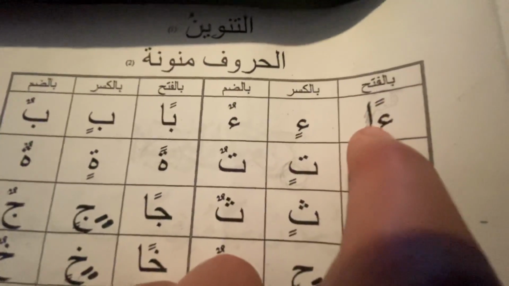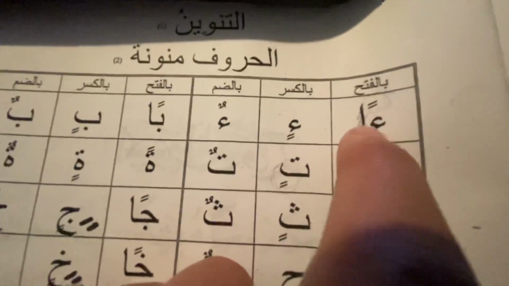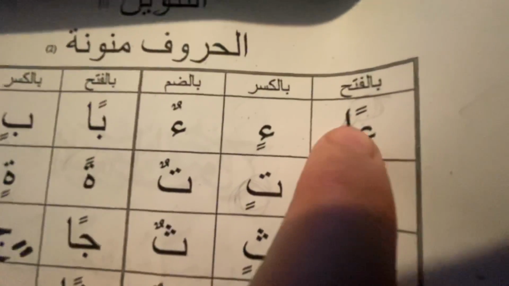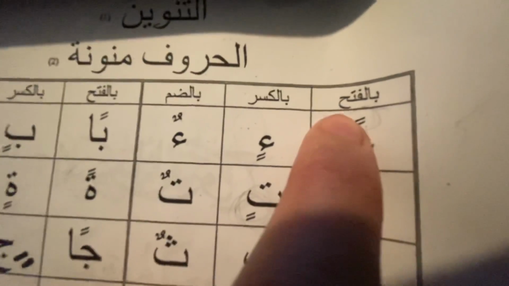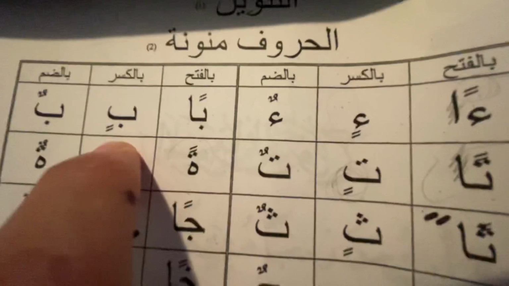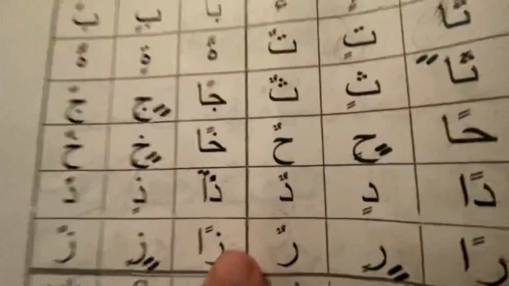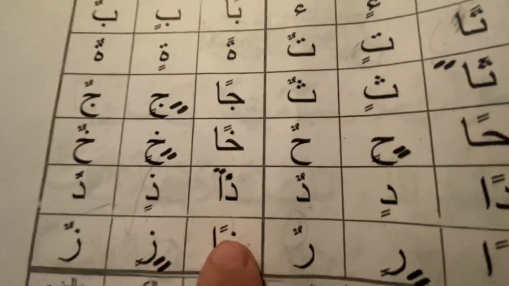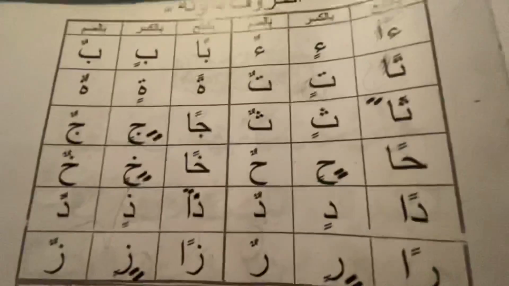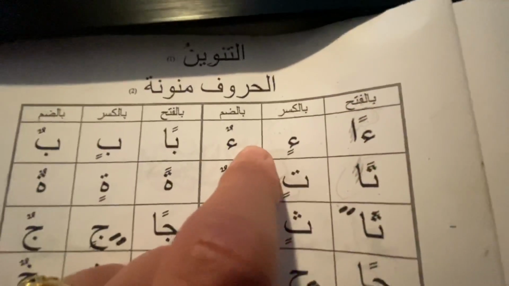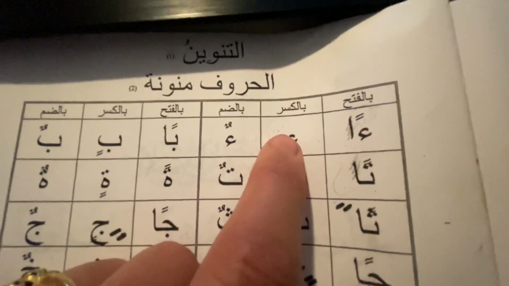And that simply is just adding the n sound at the end of the reading of the alphabet after you pronounce the alphabet with the vowel. All right, this is important. So you're going to say an, bin, jin, khun, ran, or zan, zin, zun. Okay, very simple. Tanween is very simple. Once you notice the double sign, remember to add the n sound after you're pronouncing and reading the whole word. You're just gonna add the n sound.